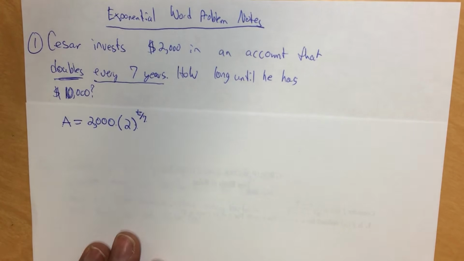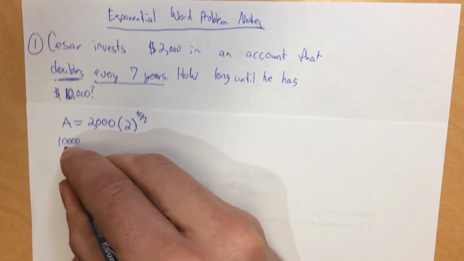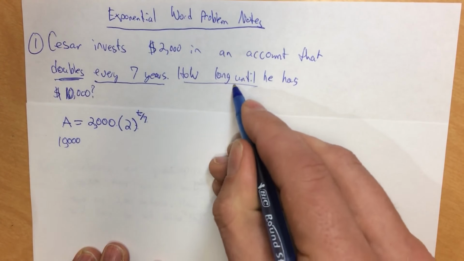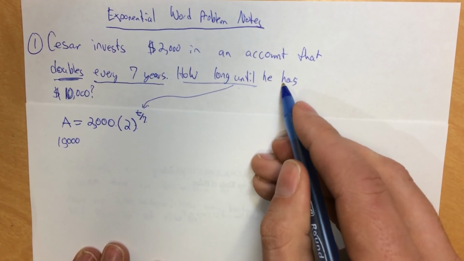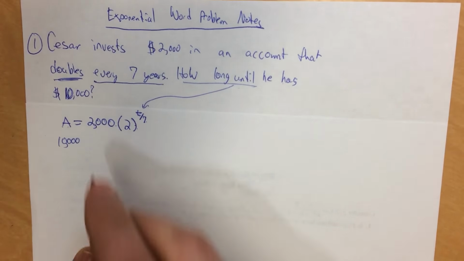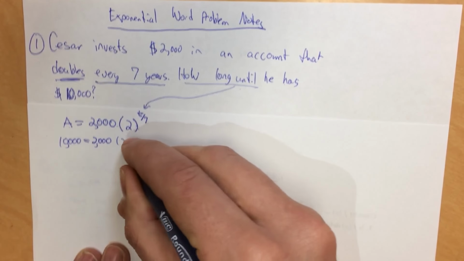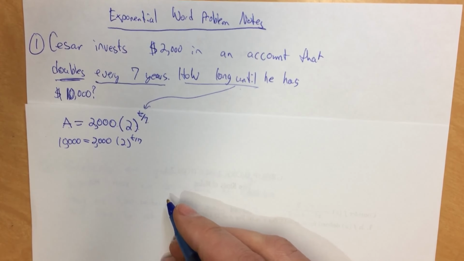Now it says how long until he has $10,000. So that's the amount we want to have. You always want to see, is it saying how long until? If it says how long until, we've got to solve for t, and $10,000 is the amount he's going to have. So that's what we're substituting here. And we want to solve this. From here you should have no trouble, but we'll go through it anyway.